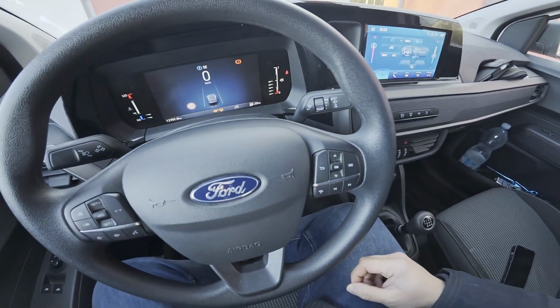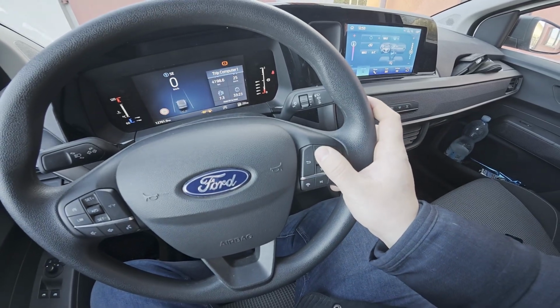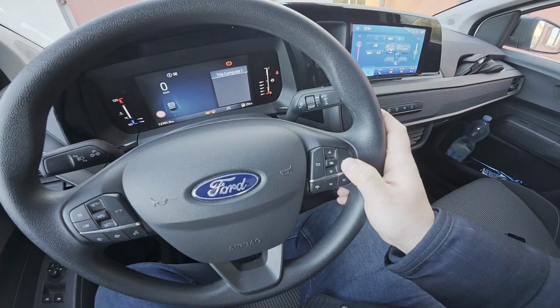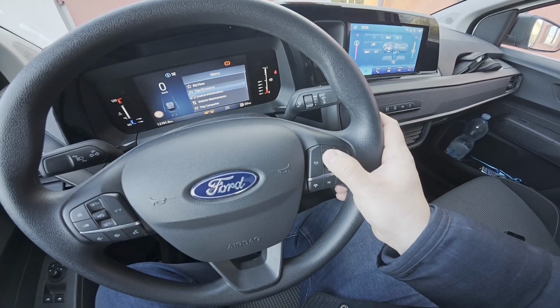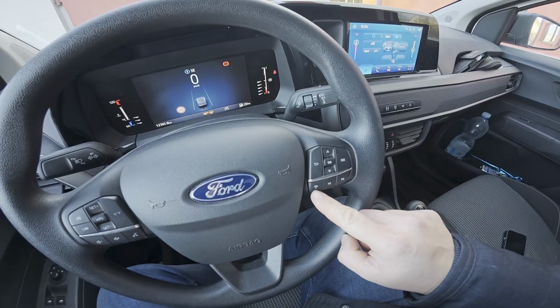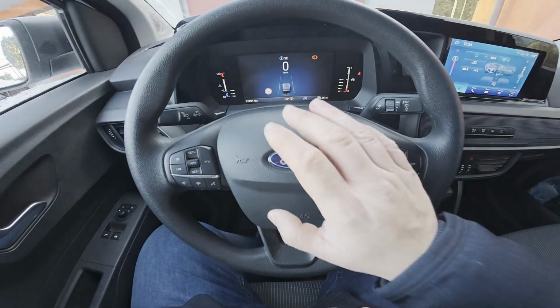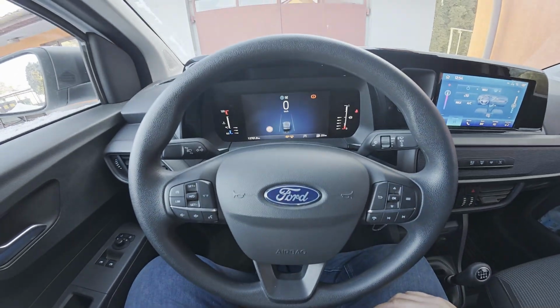On the right side we've got the panel, thanks to which we can navigate through instrument cluster display, we can answer and end calls and change radio station. Of course, if you press right here, we will use horn.